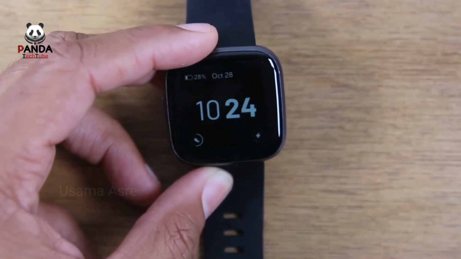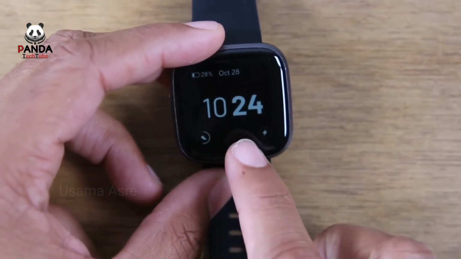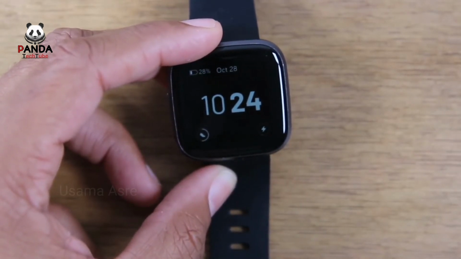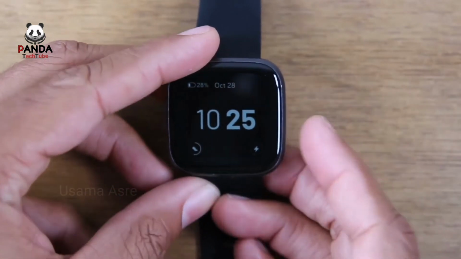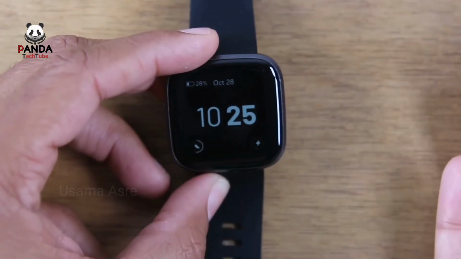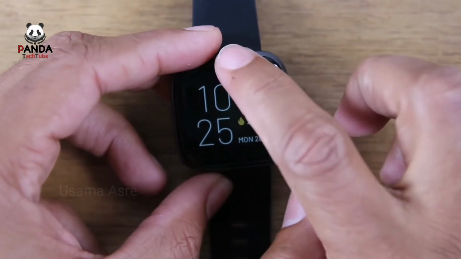So when I did a test, I was able to get about 2.5 to 3 days with the always on clock. When I turned this off, I was able to get up to 5 days worth of battery life. So it's up to you how often you want to charge this thing. I like this feature, but I like more not having to charge it but once, maybe twice a week. So that's why I decided to turn it off.